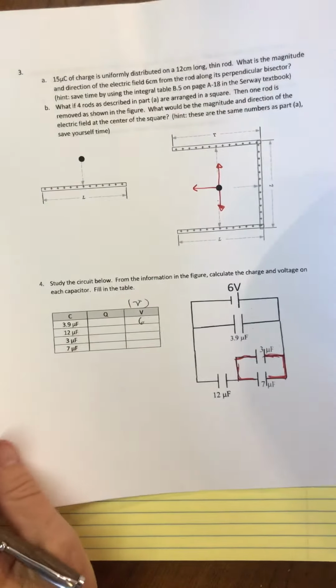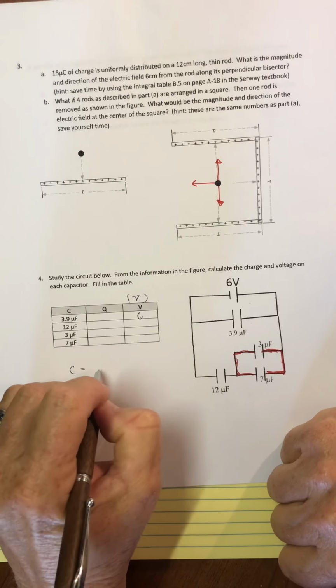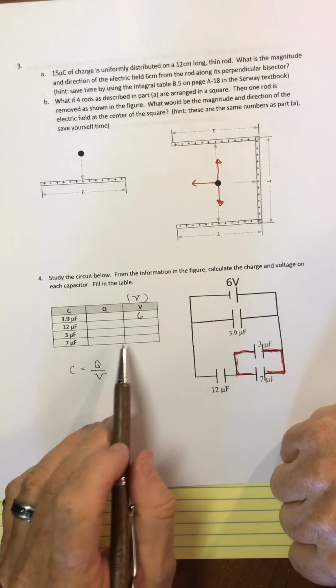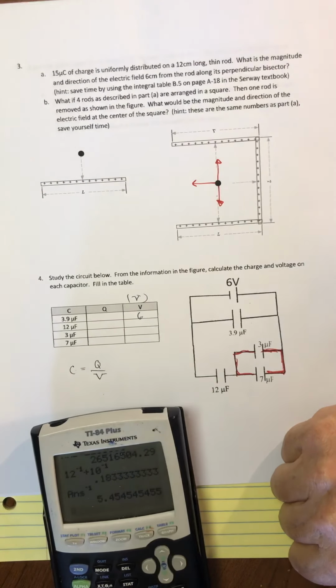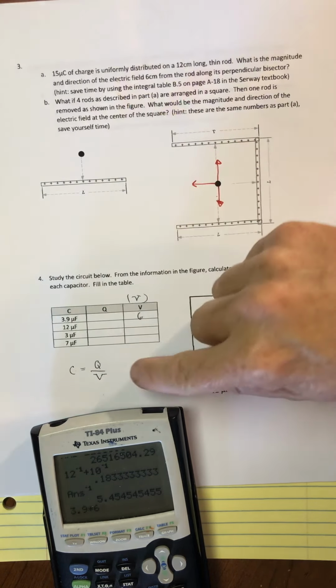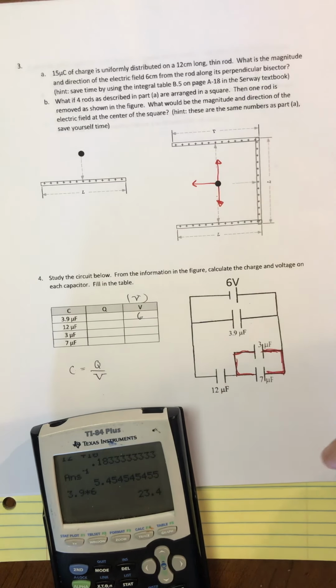In fact, not only would I recognize that 6 volts, but remember, capacitance is charge over the voltage. So once I know any two of these, I can then find the third. So I would just take the 3.9, the capacitance, and multiply by the 6, the voltage, and get the charge.